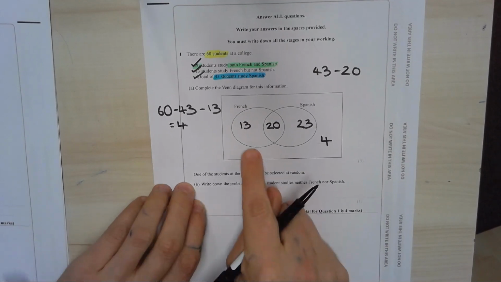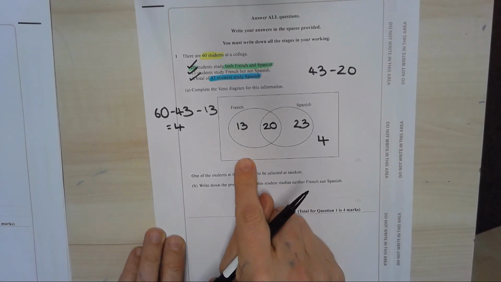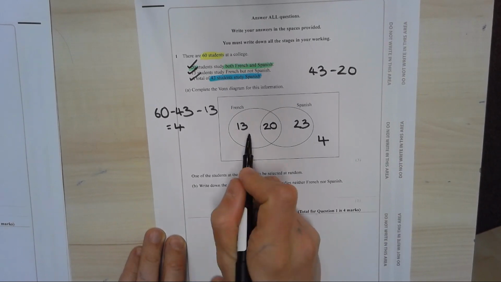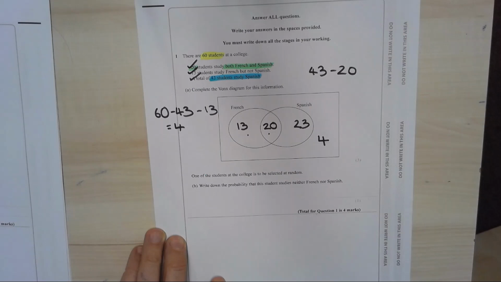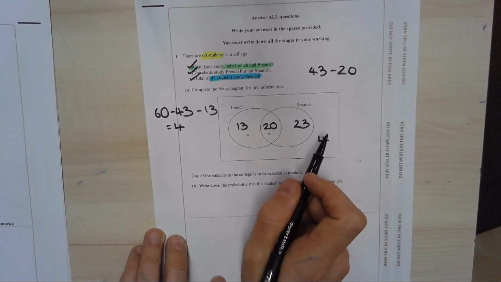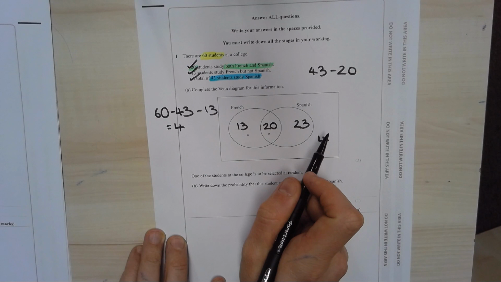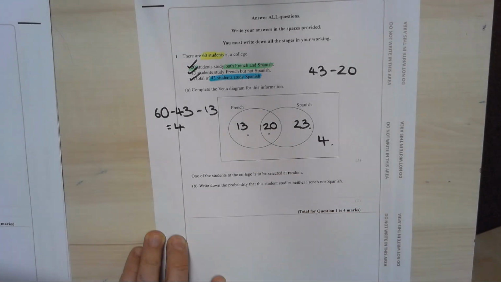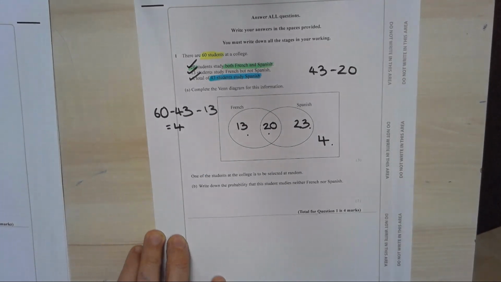How might you earn maybe 1 or 2 marks here? There is going to be 1 mark from having 13 and 20 in their correct positions. Your next mark is going to be from calculating either of the missing values, and then the final mark is that the complete diagram is correct.